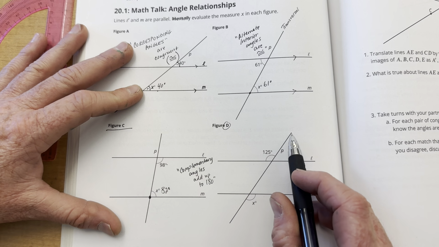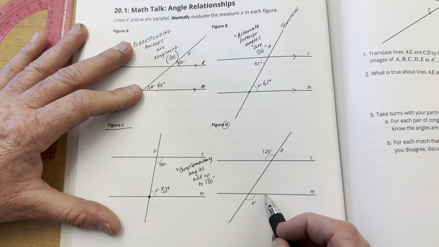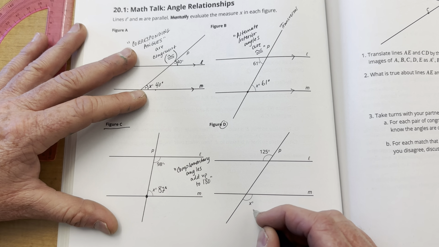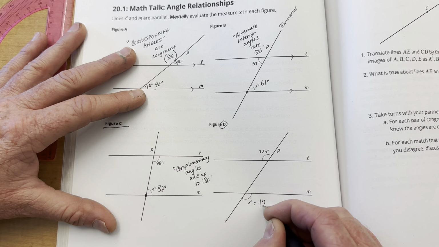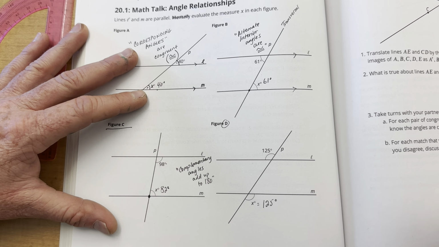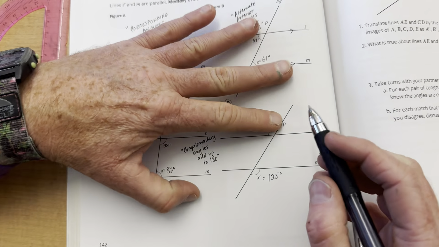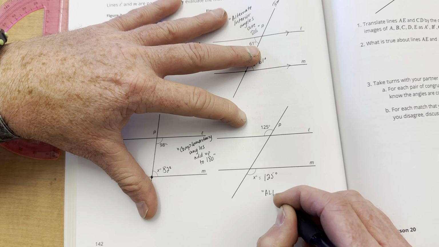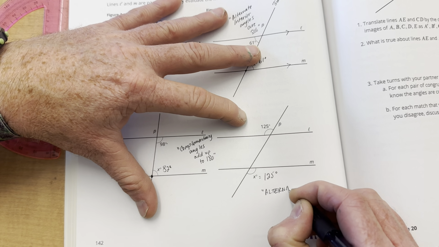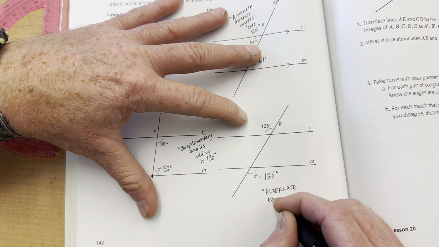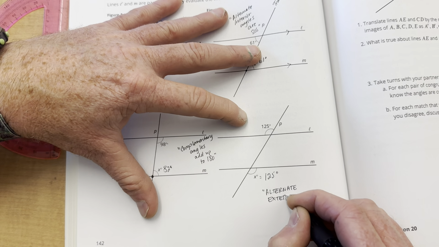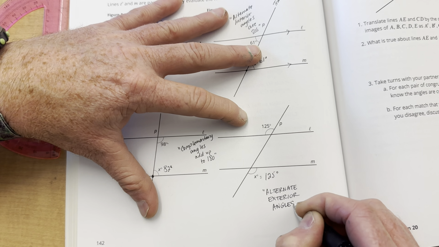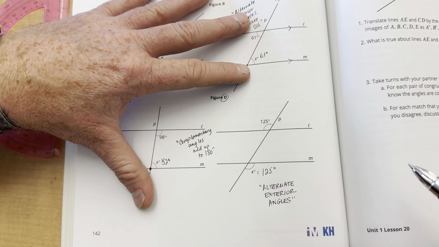Obtuse angle, obtuse angle. X is 125 degrees. These angles are known as alternate exterior angles.